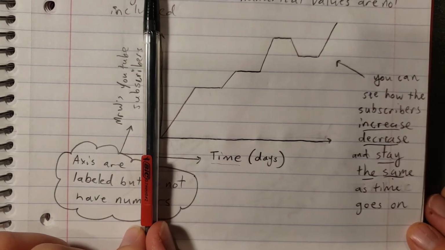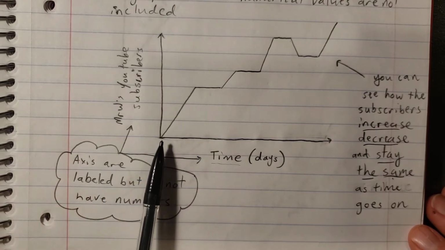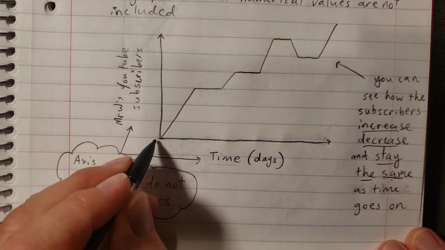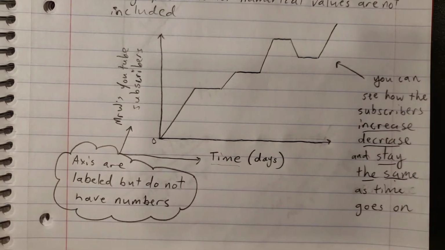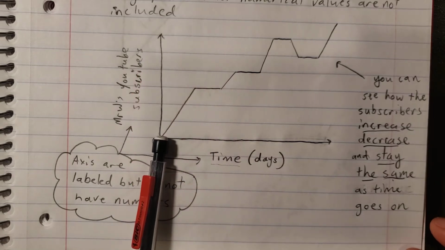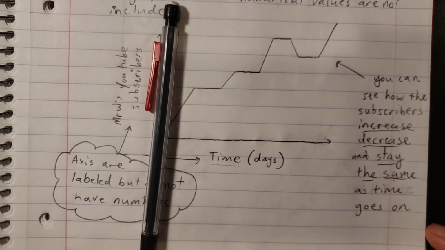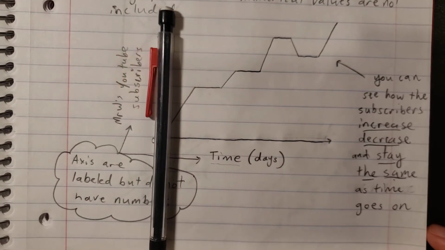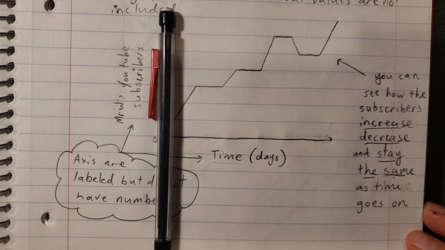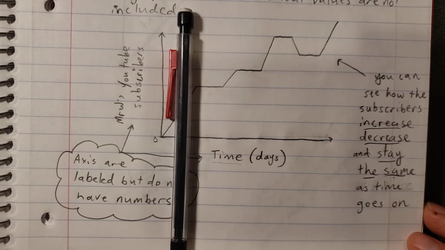Ask yourself, what's happening to my line? Where does my line start? On all qualitative graphs, this origin represents 0. So that's always good to remember. At 0 time, I had 0 subscribers. Now, when we move, what's happening to my subscribers? That line's getting higher, meaning that I'm getting more subscribers.